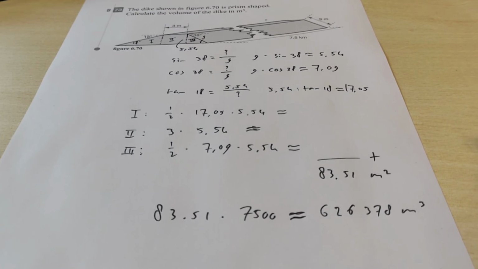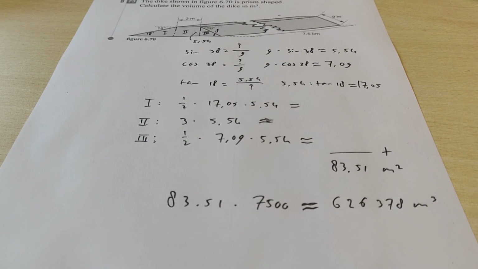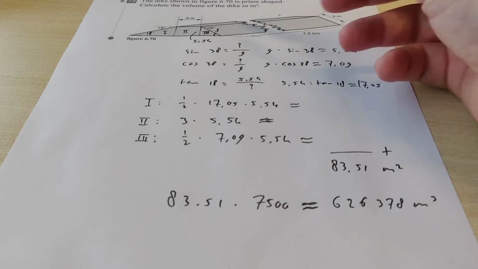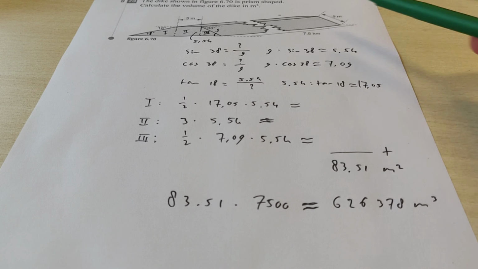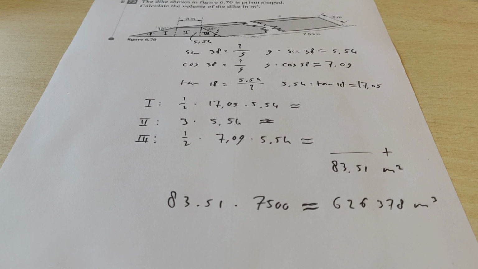So I understand that by this point, some people that are not very good at maths might not be able to do this whole exercise. And people that want to do Maths B next year, well, they probably won't have so much difficulty with this at all.